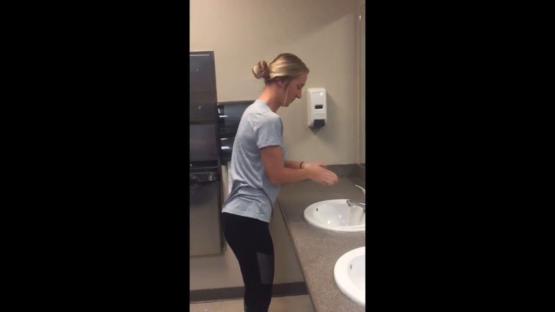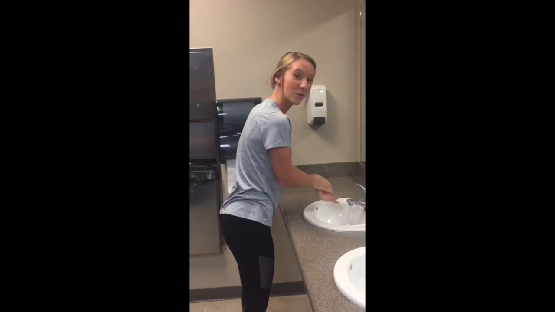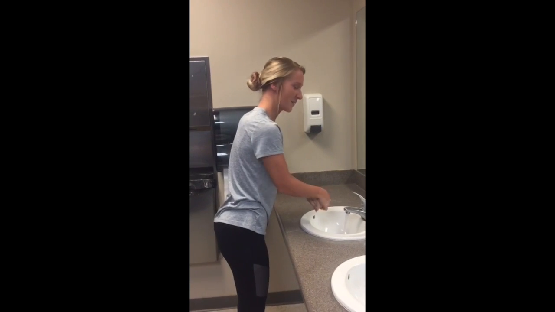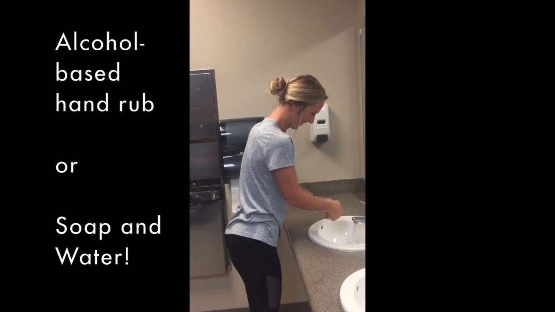Hands must be washed with soap and water when visibly dirty or soiled with blood or other body fluids. If hands are not visibly soiled, hands can be cleansed with an alcohol-based hand rub or soap and water.